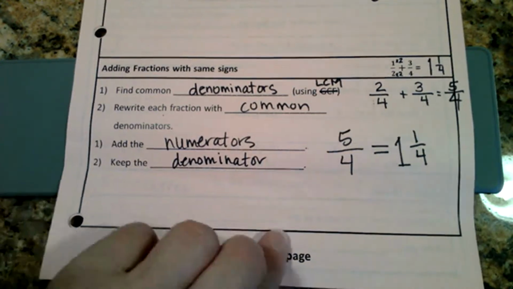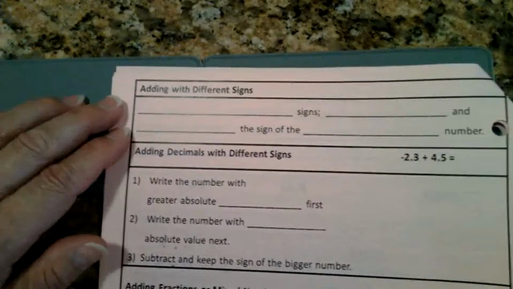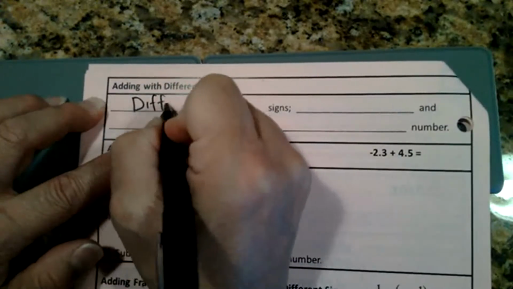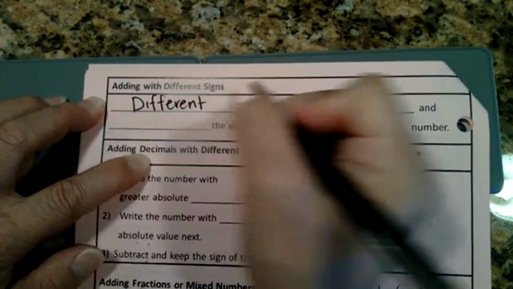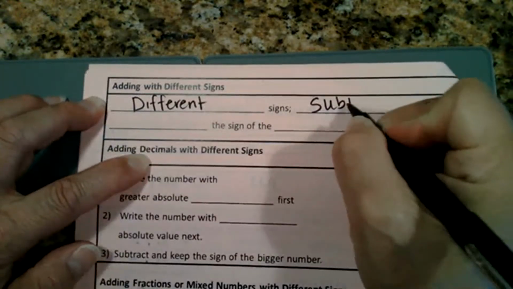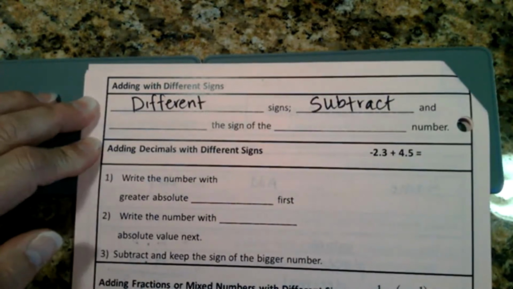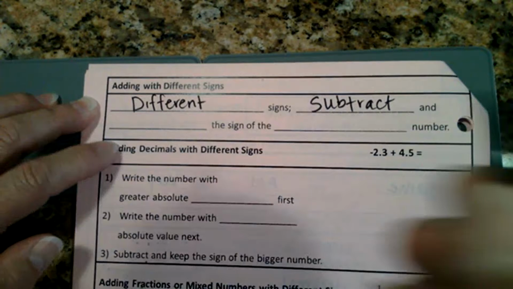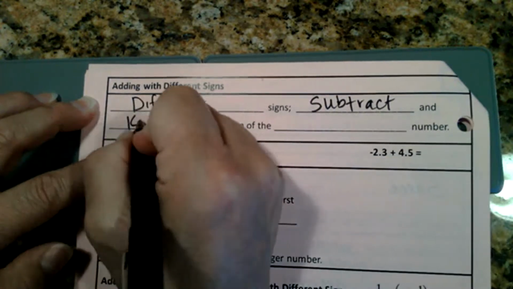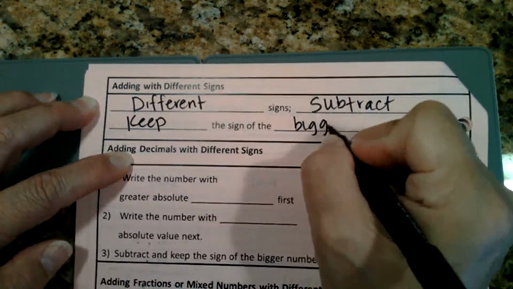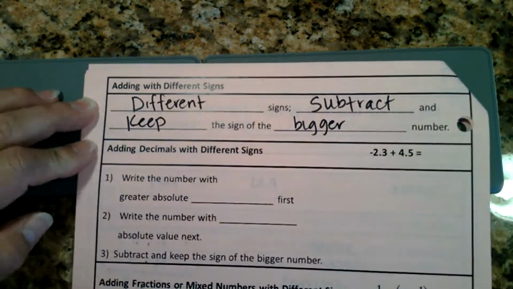Okay? Now we're going to move on to adding with different signs. So let's remember the rule for that. Adding with different signs: different signs, we're going to subtract. Okay? Same signs, add and keep. Different signs, subtract. Keep the sign of the bigger number, and then you'll be exact.